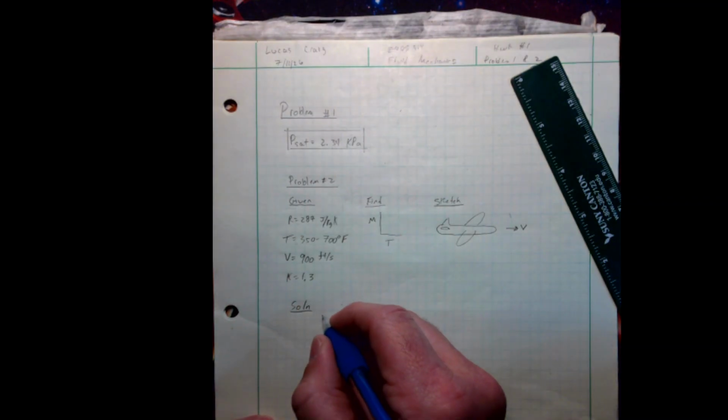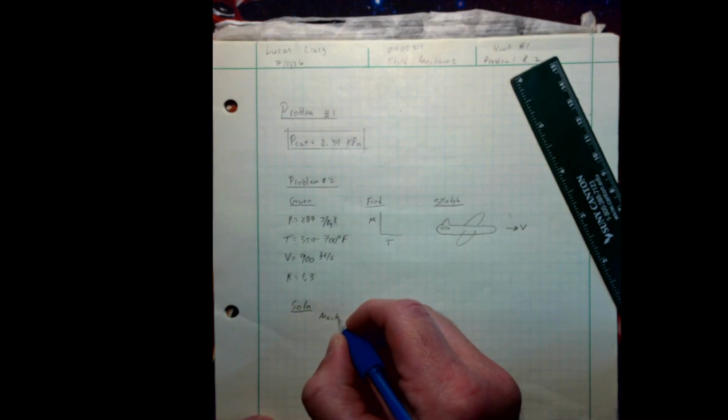With a heading. So here would be Mach number. M equals V over C. Mach number is V over the square root of KRT. And then it wants 3 sample calcs.